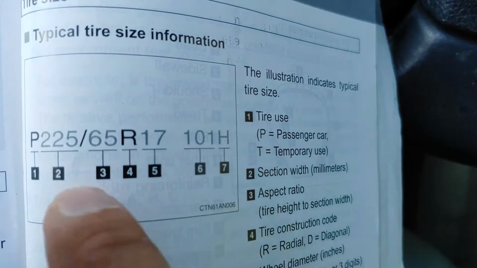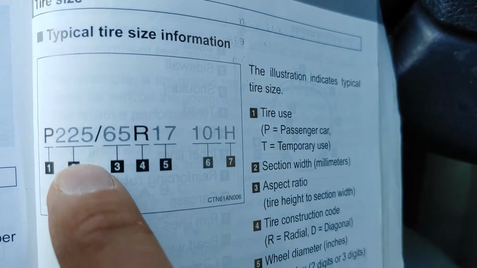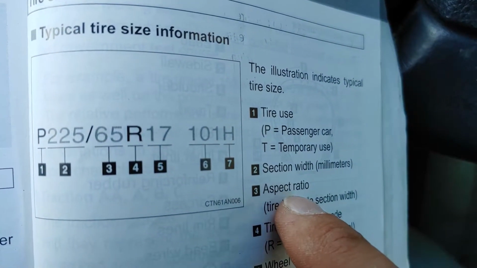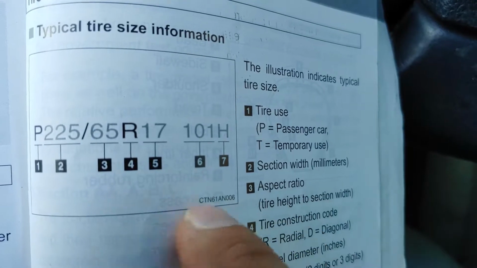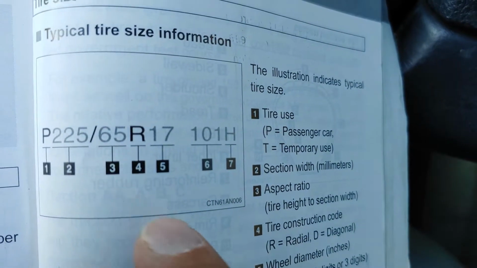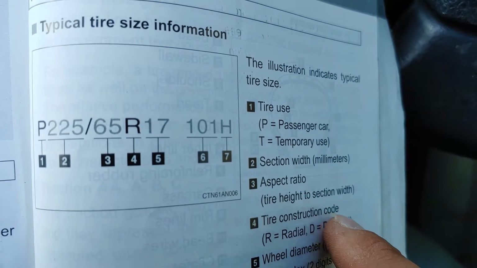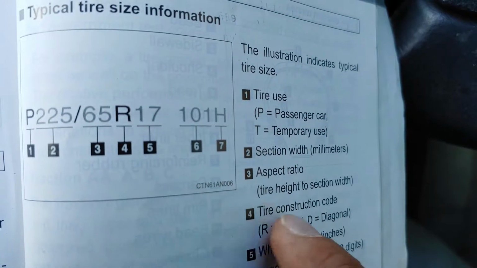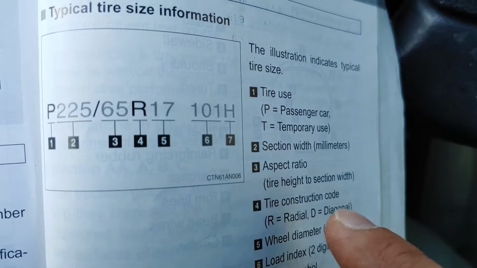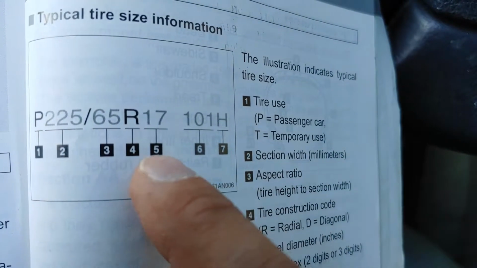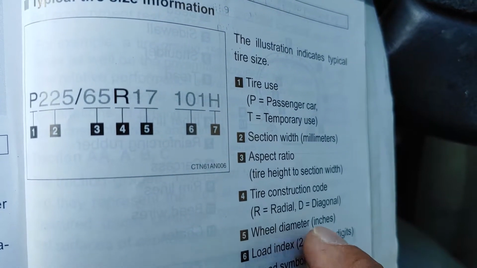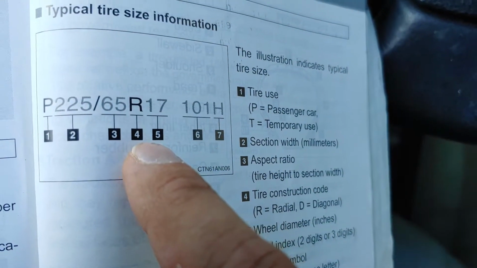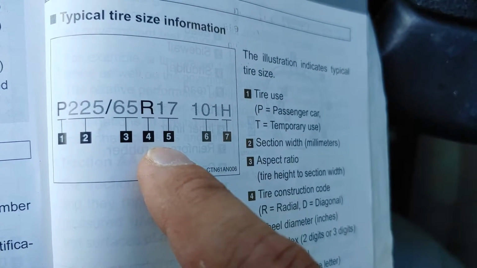Section width in millimeters: 225 millimeters. That's the section width. Aspect ratio, the tire height to section width: 65. For tire construction code, it's a radial. It's not diagonal. It could be diagonal, but it's a radial. 17.5. That's the wheel diameter in inches. 17. These are running around on 17s.